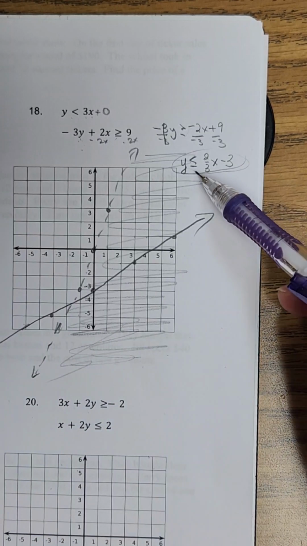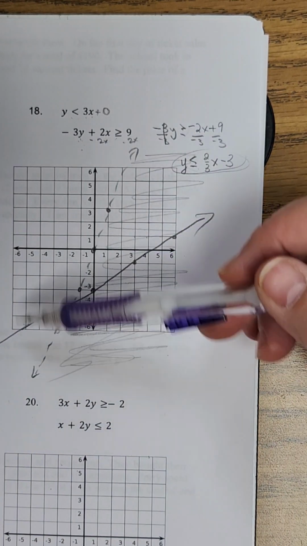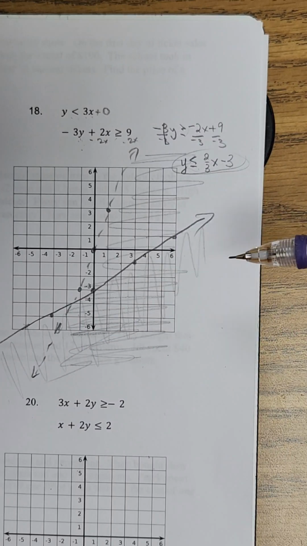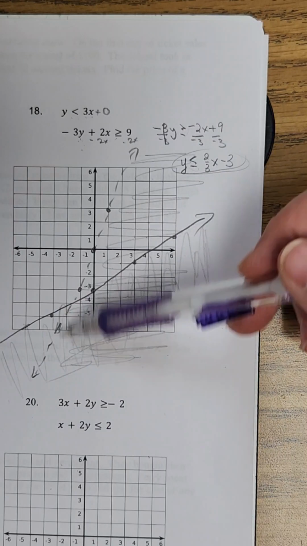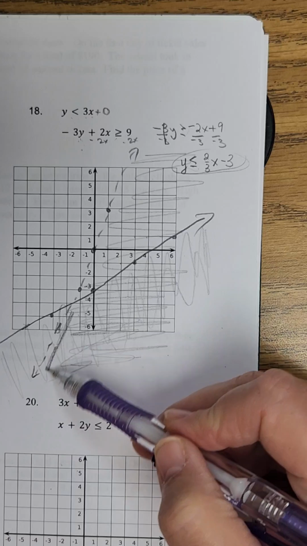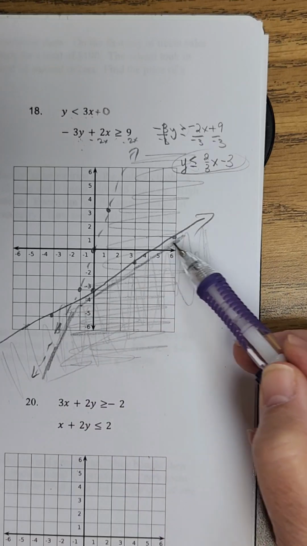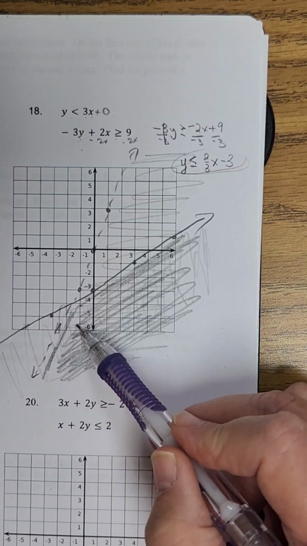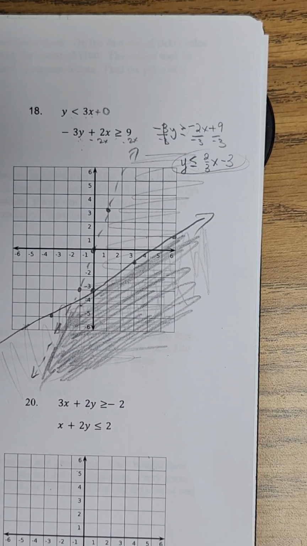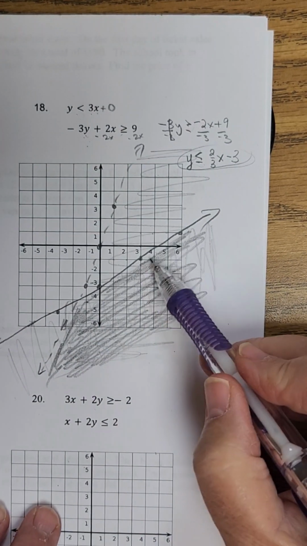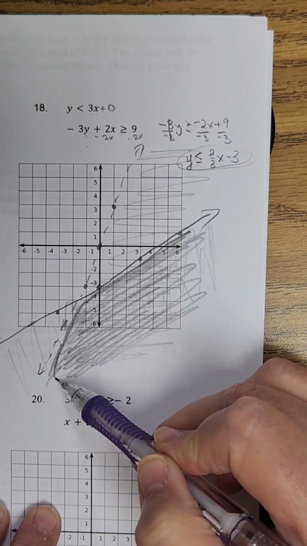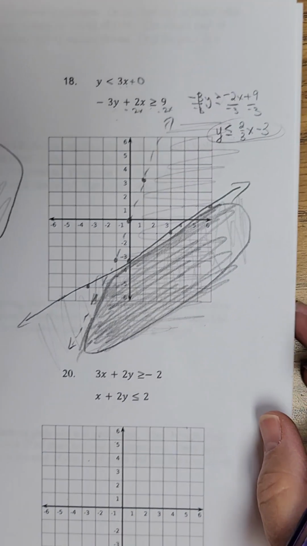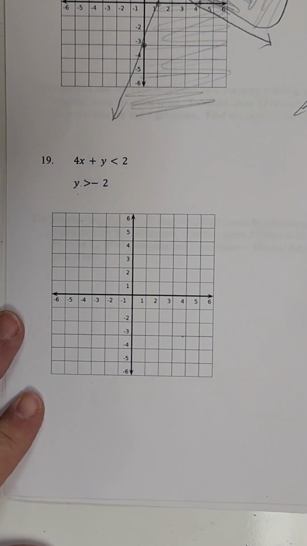So now this is less than, so it's less than this one, right? And so it's going to overlap right here. This area right here. Okay. And again, if you want to just make it darker, that's fine. If you want to draw a line and outline it like that, that's fine also.